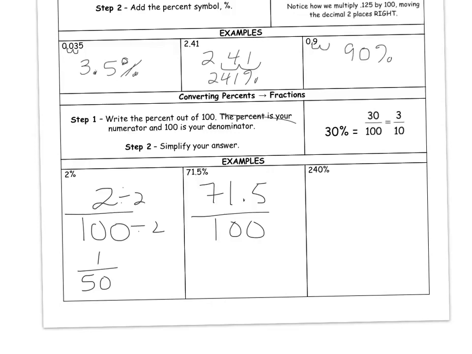So what I would have to do is convert the percent into a decimal. I would move my decimal 2 places to the left, and so that's 715 thousandths. So I will just put that 715 over 1,000. Then I can reduce, and I can reduce that by 5.